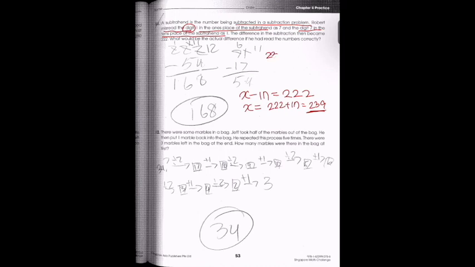So now what he has to do is he has to correctly subtract. So 239 minus 71 is going to give us 168. So he should have gotten 168 if he solved correctly.